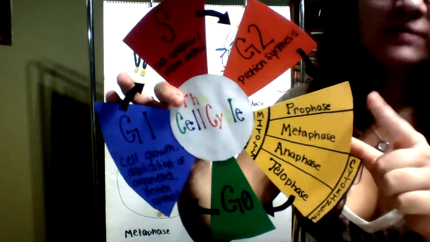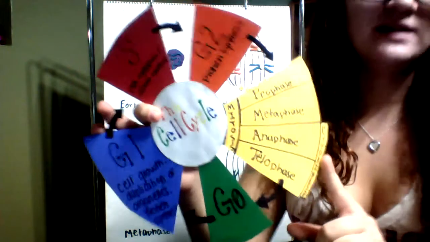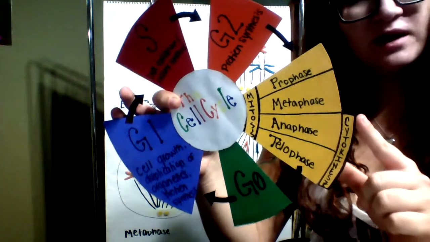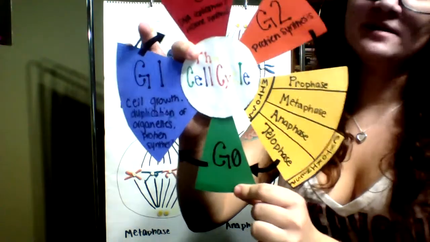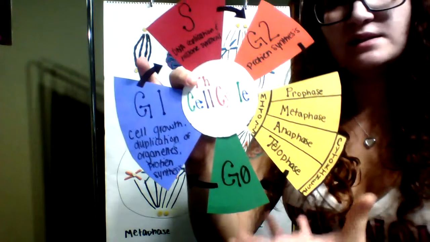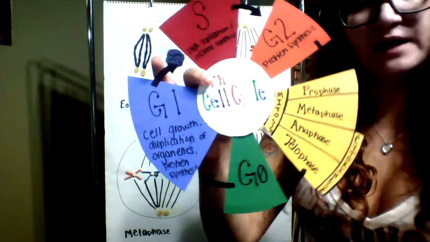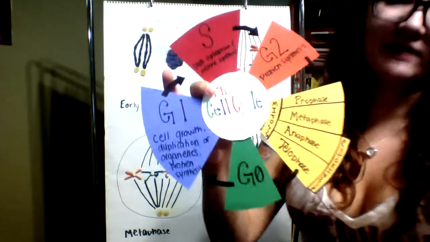This includes prophase, metaphase, anaphase, and telophase, and these last two, anaphase and telophase, are actually a part of cytokinesis. The last G0 phase just depends on the type of cell that's being created. For stem cells, they stay in this period indefinitely, dividing and growing, whereas other cells, such as skeletal muscle cells, never actually enter.